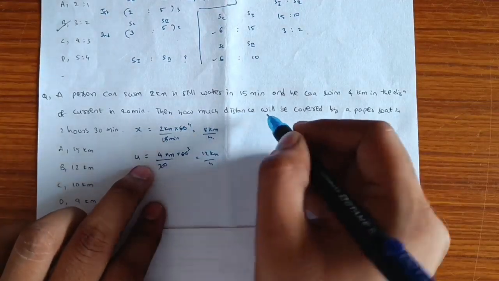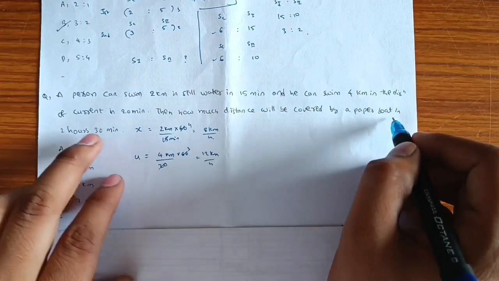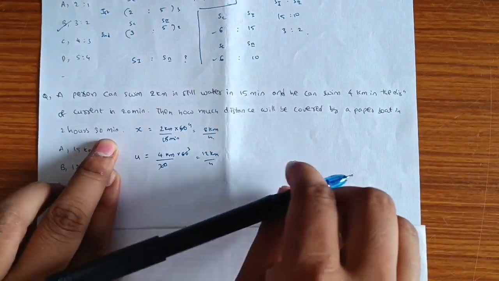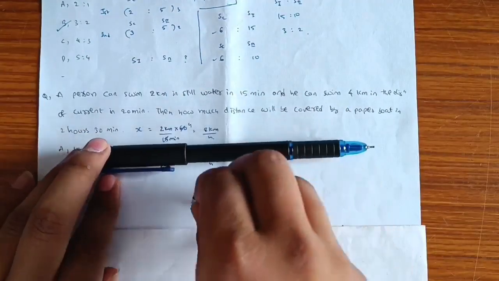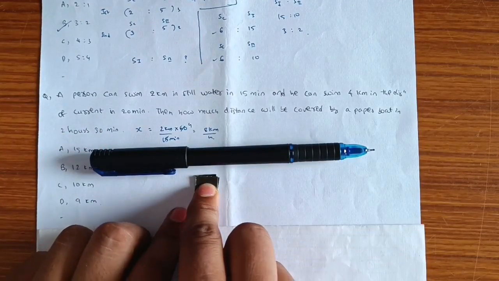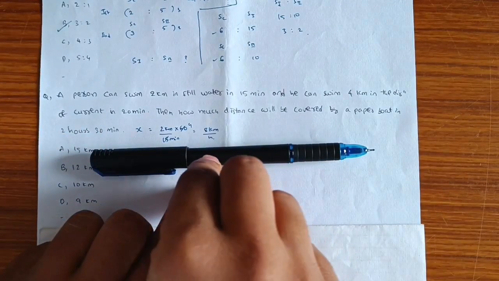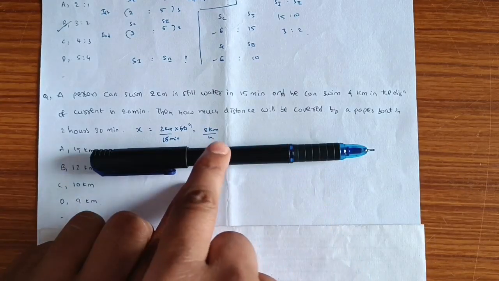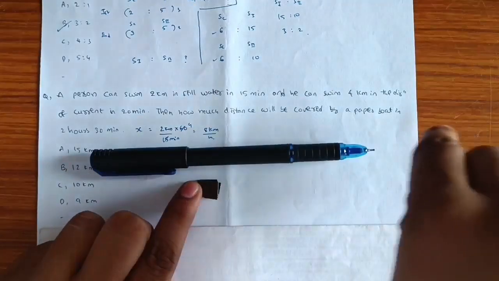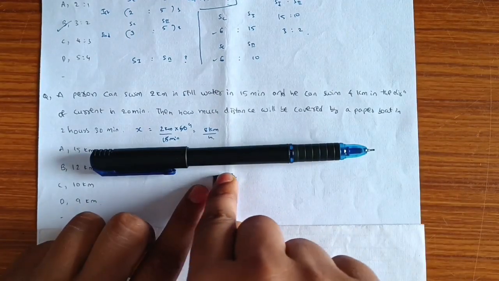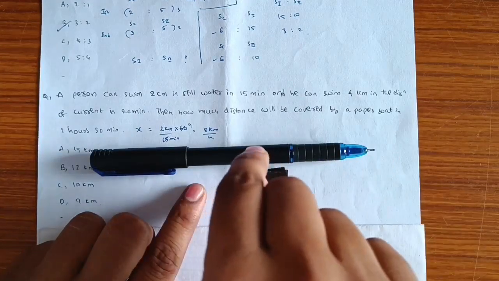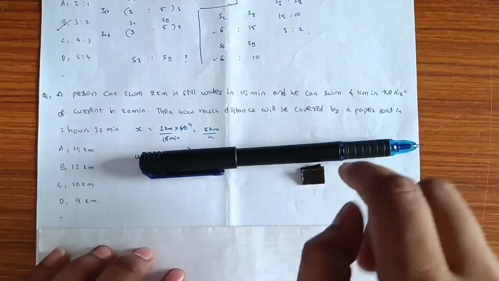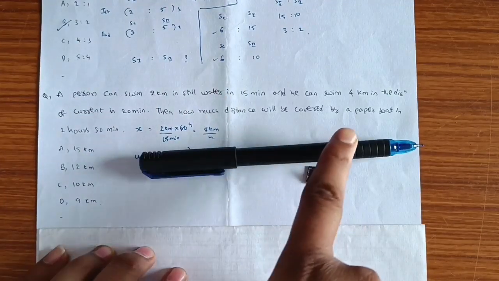Then how much distance will be covered by a paper boat in 2 hours 30 minutes. Paper boat means if we put a paper boat in this river, made of paper, it has no speed of its own. The boat speed will be the speed of the current. Whatever the direction the river goes, the boat will also go in that direction, with the speed of the river only. If the river is moving like this, the boat will also move like this. So the speed of the paper boat equals the speed of the current.